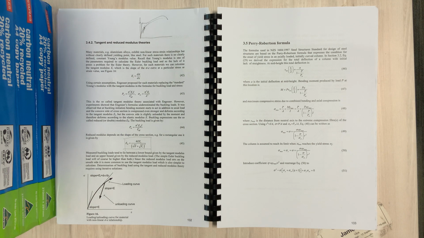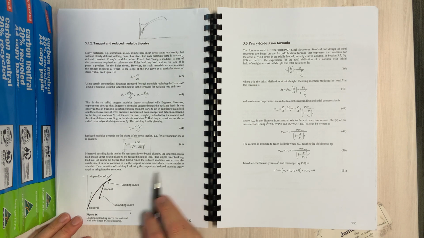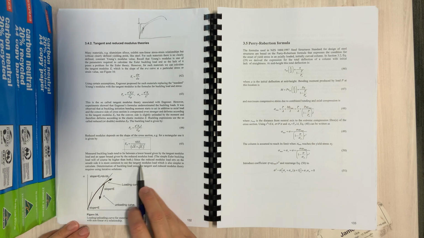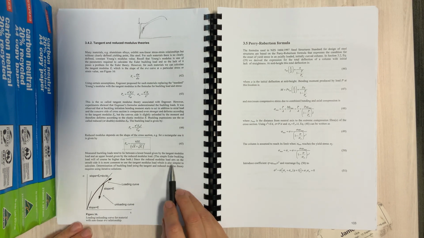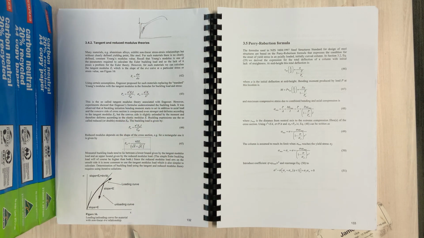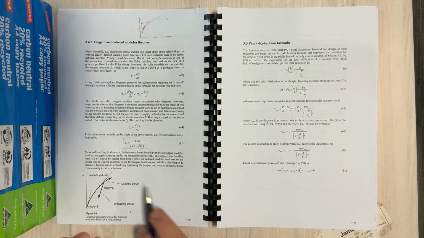Since the reduced modulus load is on the unsafe side, it's more common to use the tangent modulus, which is also simpler to calculate. So determination of the buckling loads using tangent and reduced modulus theories requires an iterative solution.